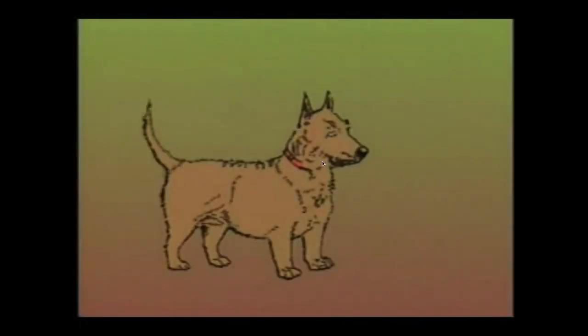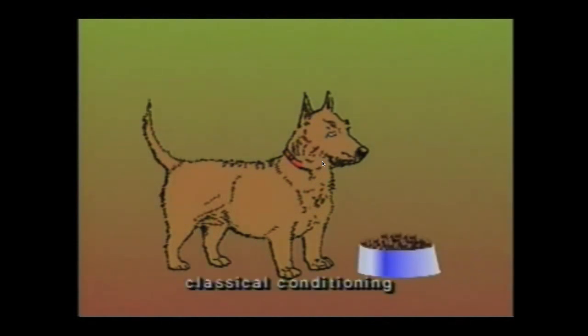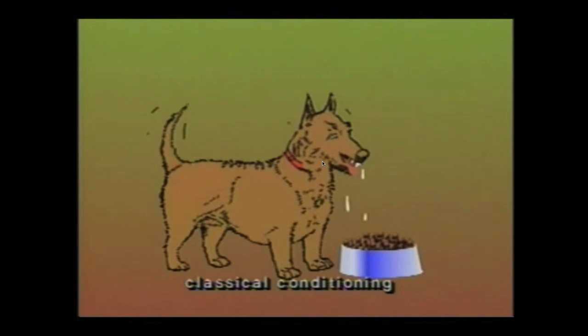Pavlov decided to find out by systematically varying the stimuli and measuring the dog's reaction. Metronomes, lights, and bells were all used as stimuli, and they all worked as stand-ins for the food. What mattered was not the kind of stimulus that was used, but the fact that it reliably signaled that food was on the way. Pavlov had discovered a fundamental type of learning called classical conditioning.